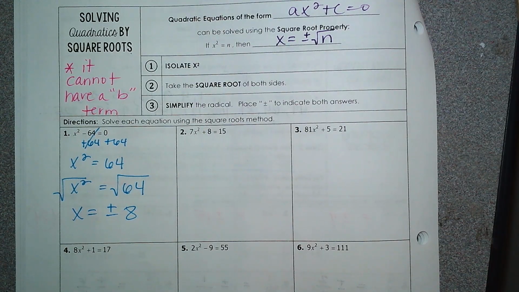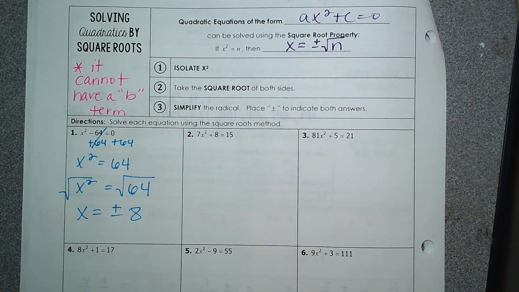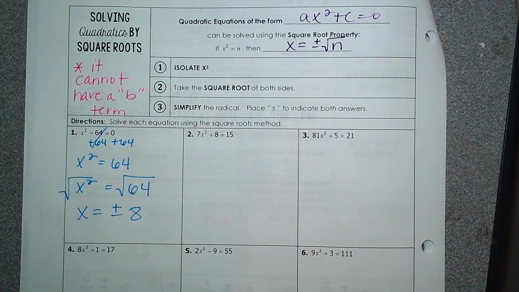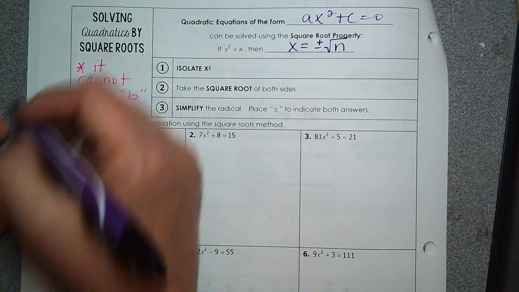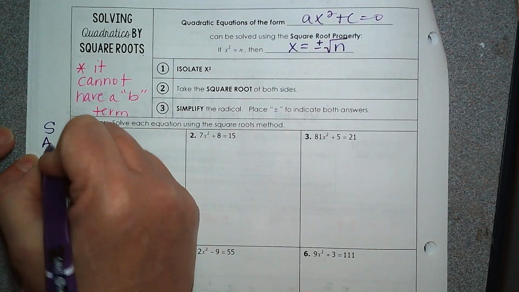Number 2, we've got to get x squared by itself. Remember, when we were simplifying expressions, we used order of operations. When you're solving an equation, you do the opposite order of operations. So instead of Jim Doss, we follow sad Meg.